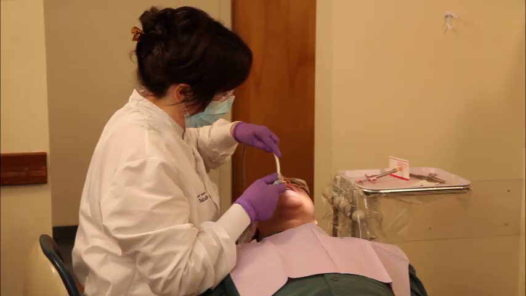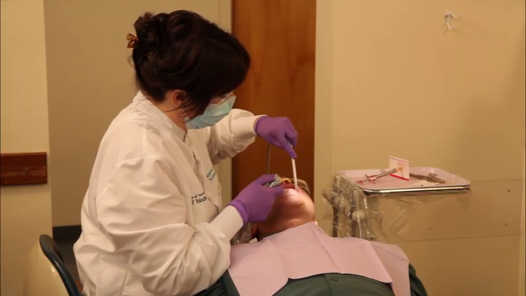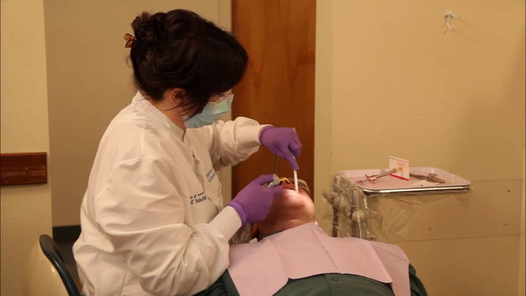Complications are rare with this injection, but can include some discomfort if the injection is too close to the periosteum. It is important to keep the needle parallel to the bone.